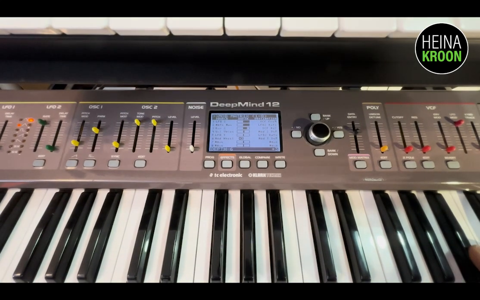So now you can't see the mod wheel, but I'm actually using that to add the vibrato as needed.